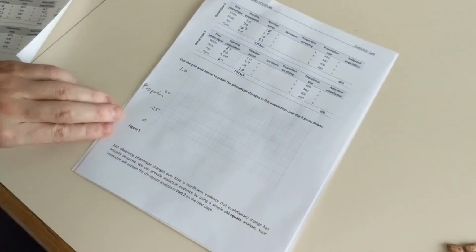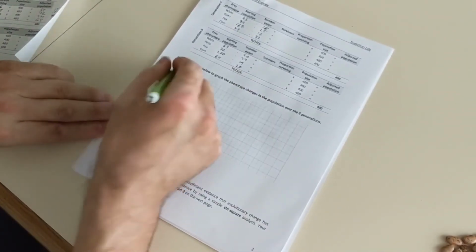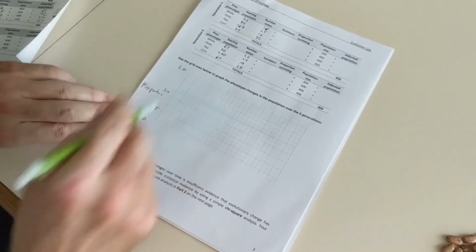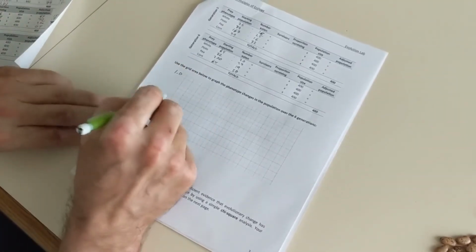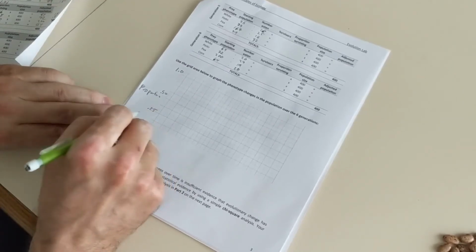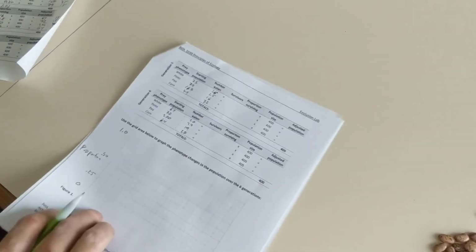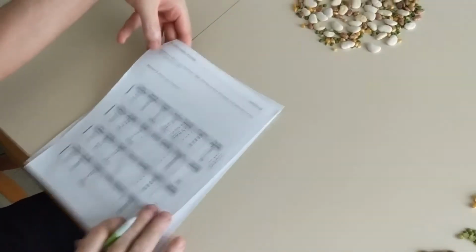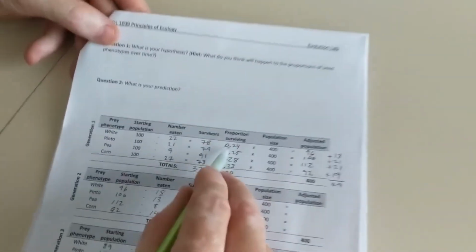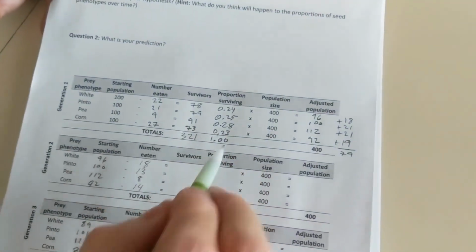So if this were me, and of course these are not exactly the way that I would be doing it, but you guys get the idea. What you'd then do is take your phenotypes, whatever proportions they were, these proportions surviving, and graph these numbers over time.